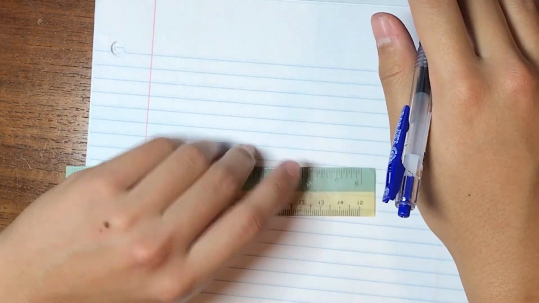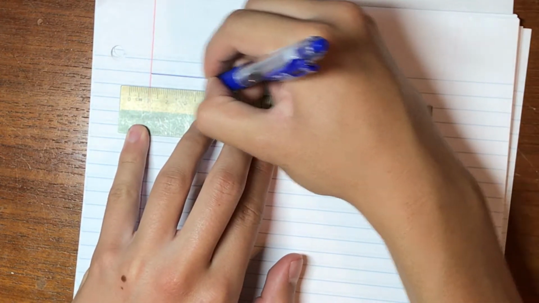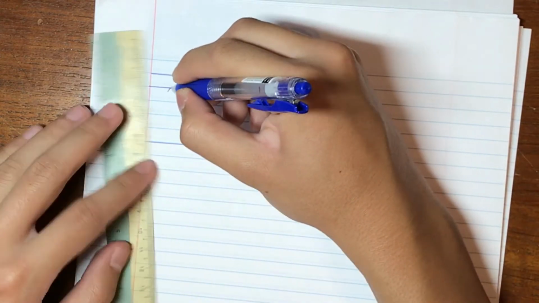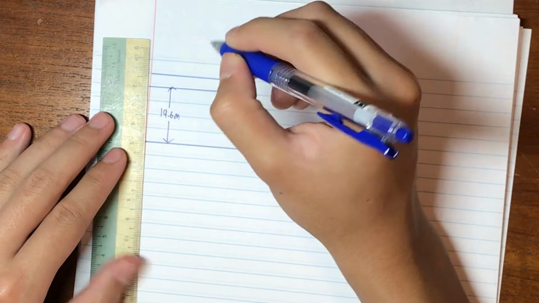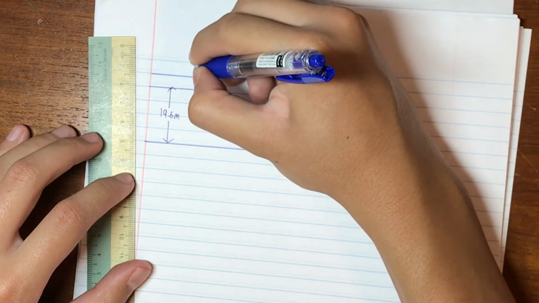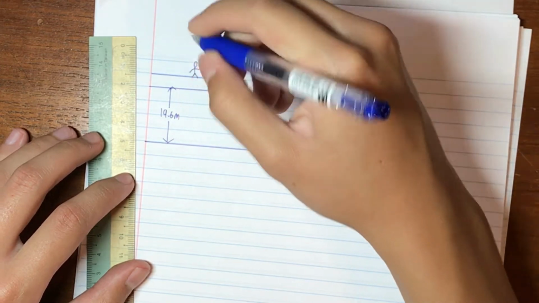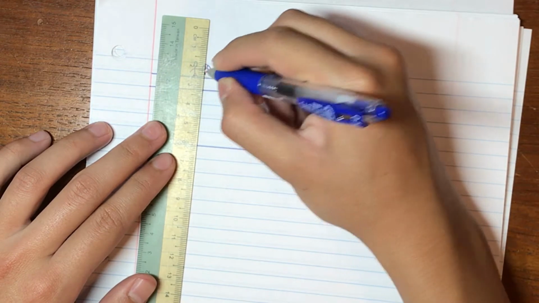I'm going to draw the balcony right here. The street is going to be down here, 19.6 meters between the balcony and the street. Here is my first student. He's going to throw the ball right off the balcony at 14.7 meters per second.